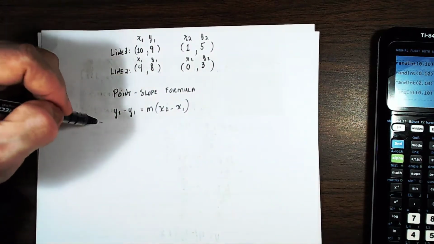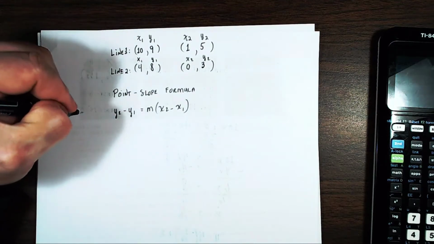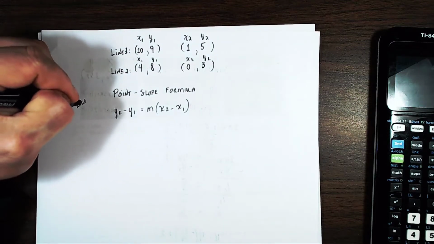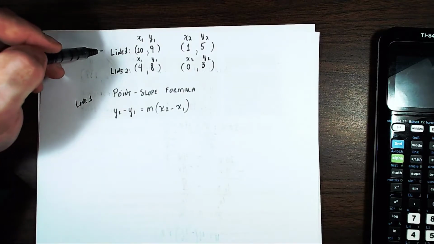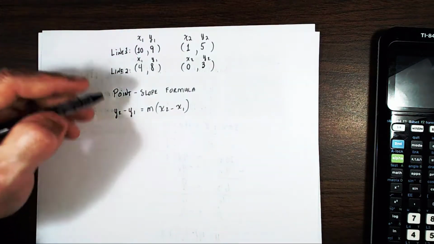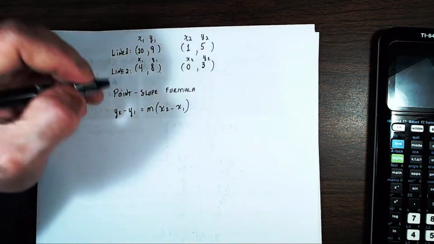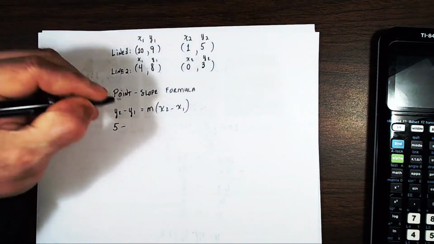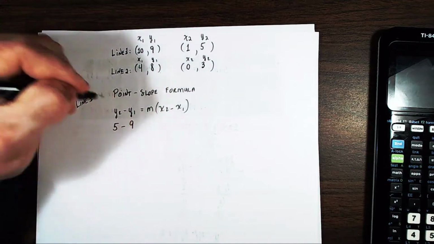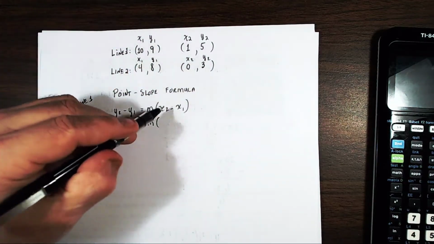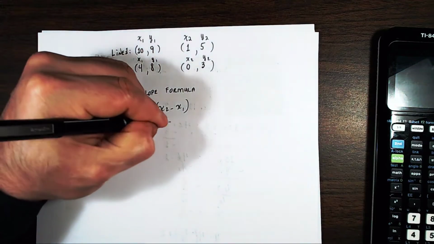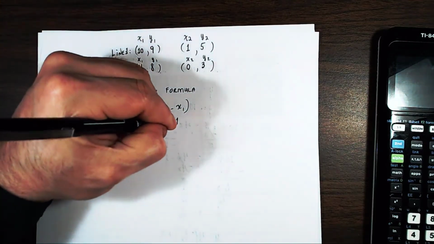So we will plug in using, we're going to do line 1 here. This is going to be for line 1. That way we don't get confused. So right now we're only looking at this row of data. Let's plug in y2, 5, minus y1, 9, equals m, which we don't know, and then x2, 1, minus x1, or 10.